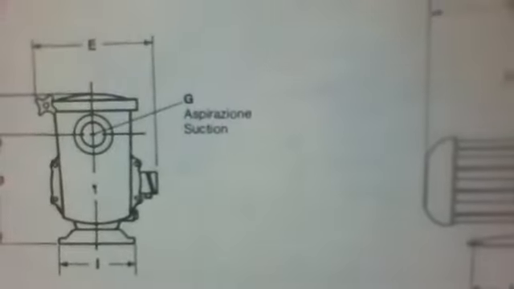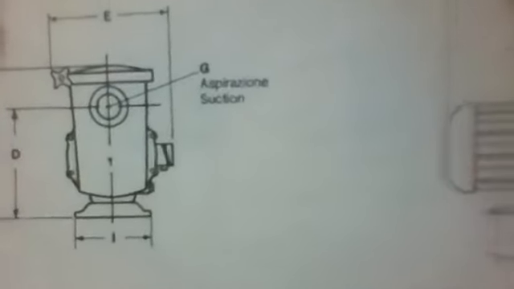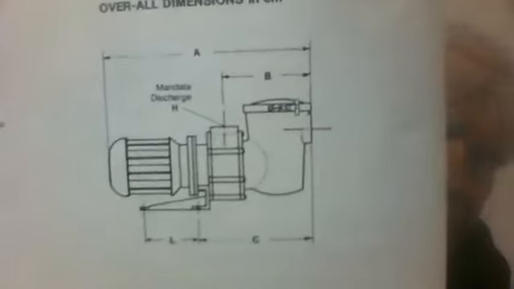Then the dimensioning: these dimensions of pumps are given. This is a dimensioning of the pump. This is a projection of the pump in elevation, and the suction point is shown in these dimensions F, D, E, G, etc., which are taken from the table. Similarly here A, B, C, D are shown, and you can see the performance here. I cannot read it well, no problem.